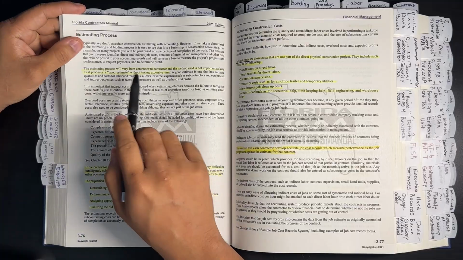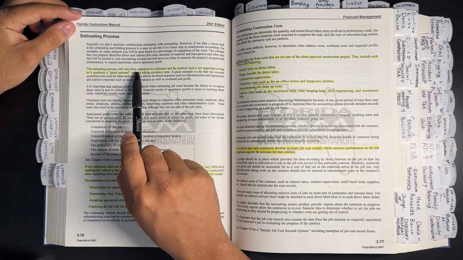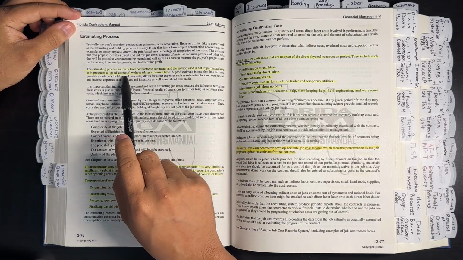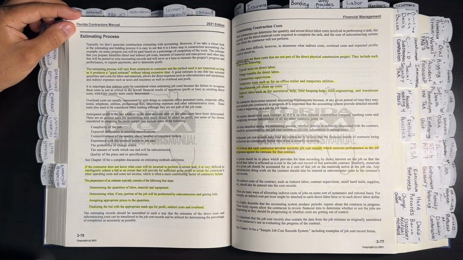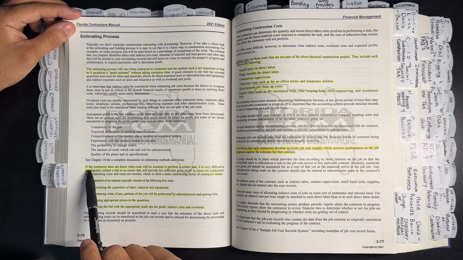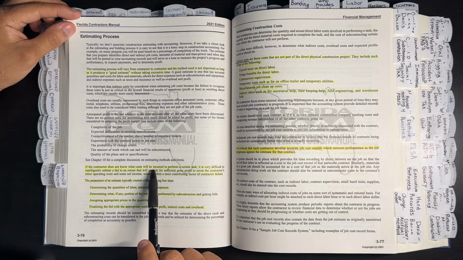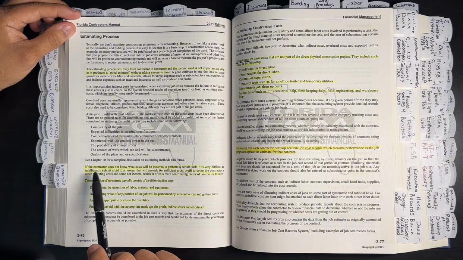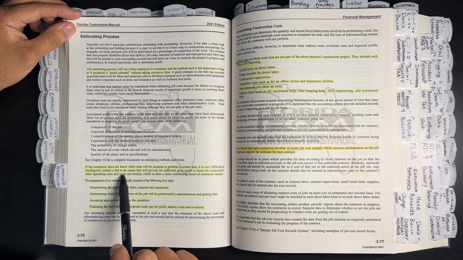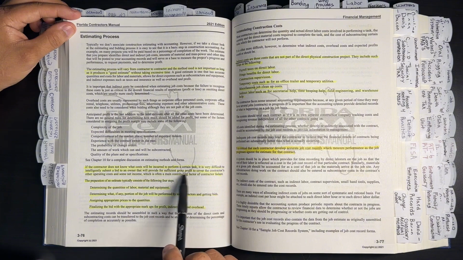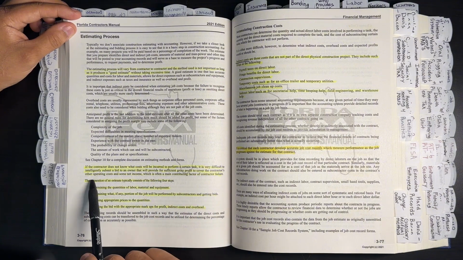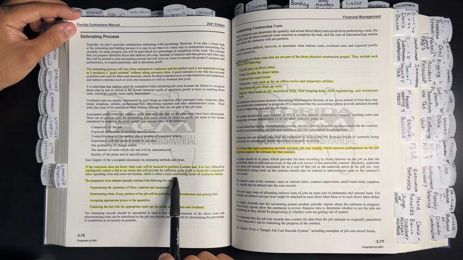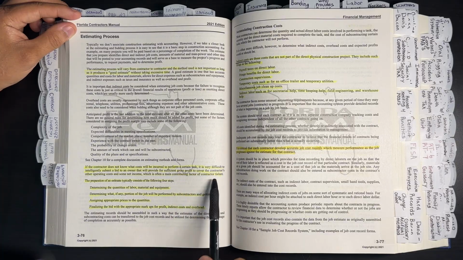Page 376. The estimating process will vary from contractor to contractor, and the method used is not important as long as it produces a good estimate without taking excessive time. Down below, if the contractor does not know what cost will be incurred to perform a certain task, it is very difficult to intelligently submit a bid to an owner and will provide for sufficient gross profit to cover the contractor's other operating costs and some net income, which is often a main contributing factor of contractor's failure.